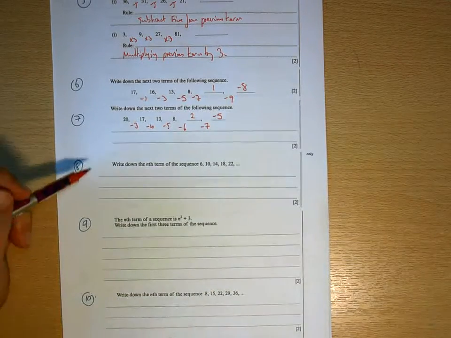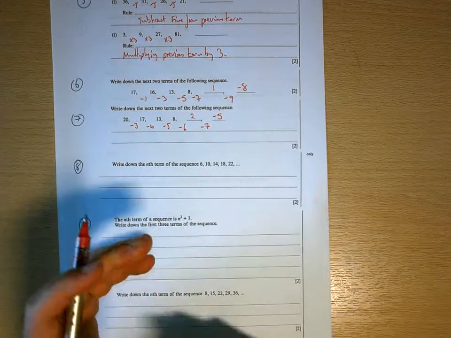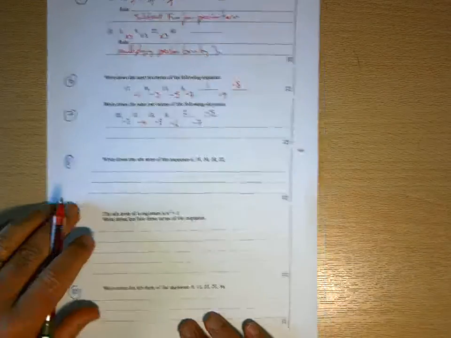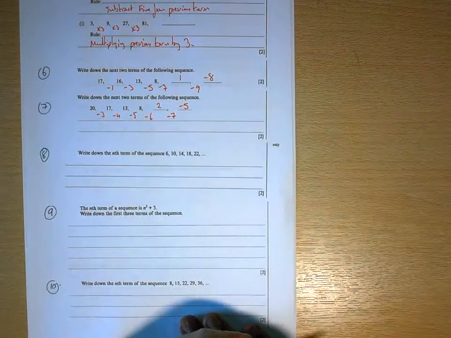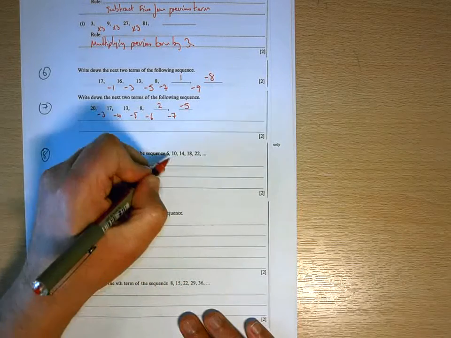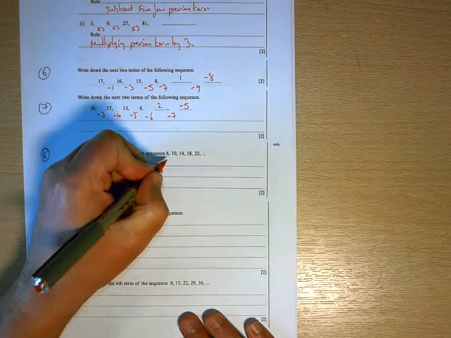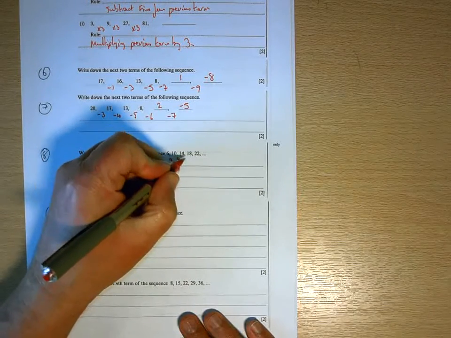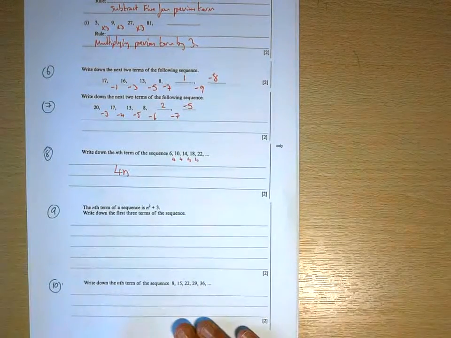The next question is an nth term question. Now we've already done a different chunk of work on nth terms, but just to refresh our memory, in order to work out what the nth term is, first of all you're looking for the common difference. What is the difference that these numbers are changing by? And you can see that they're going up in 4s. That means it's a 4n rule.